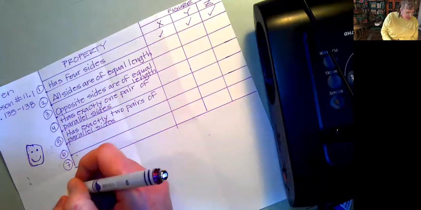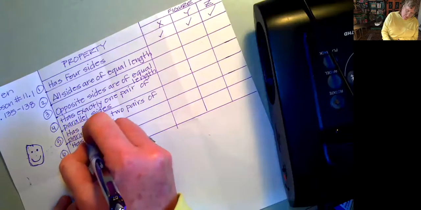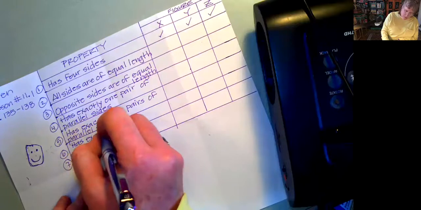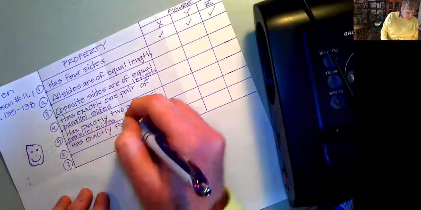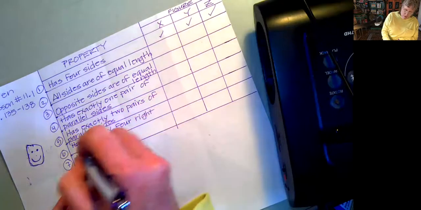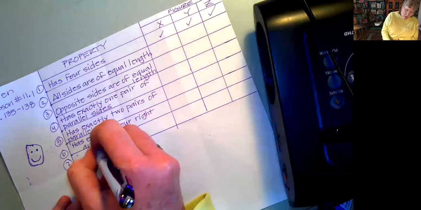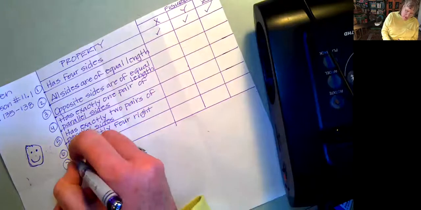Number 6 says has exactly 4 right angles. And then number 7 says has exactly 2 right angles.